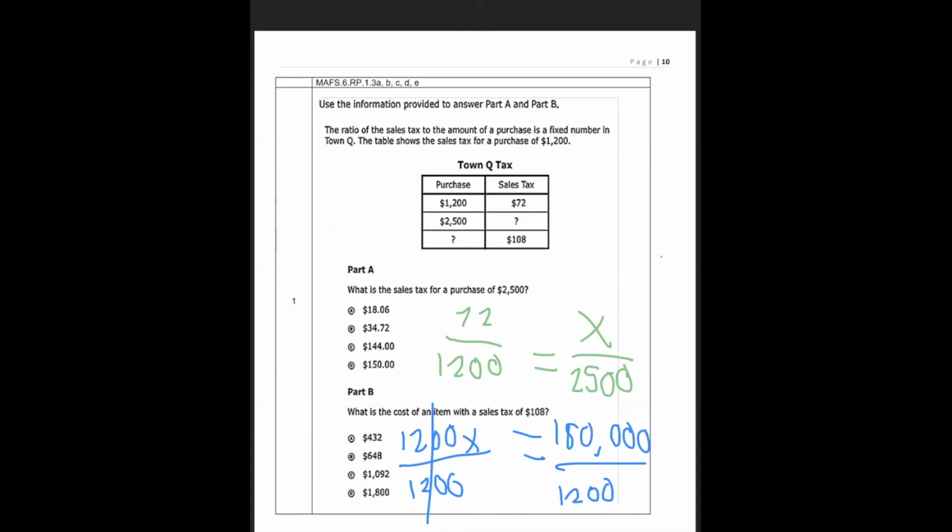We want to put it in a form like 2x plus 3 is equal to 5, not fraction form, because fraction form is just that much harder.